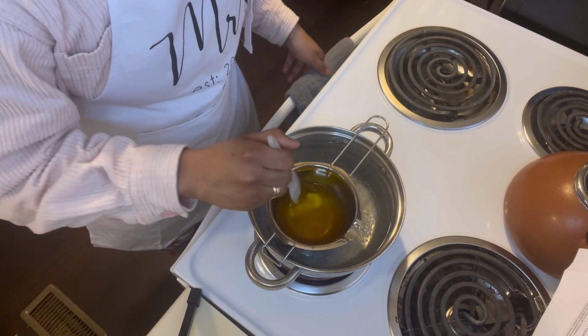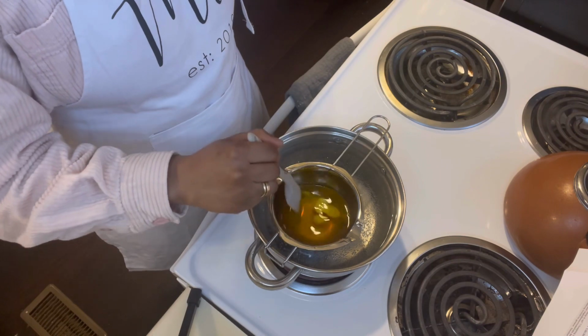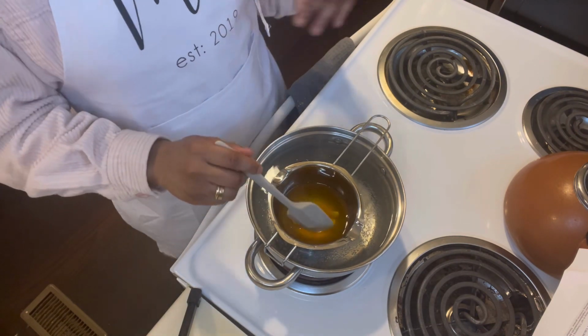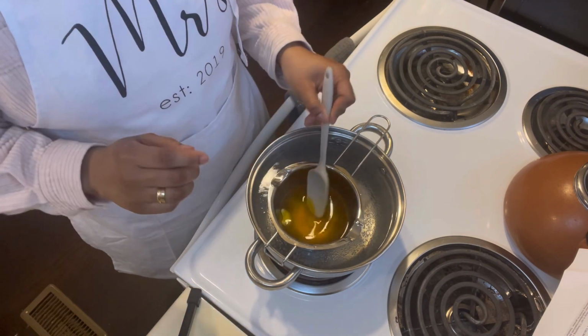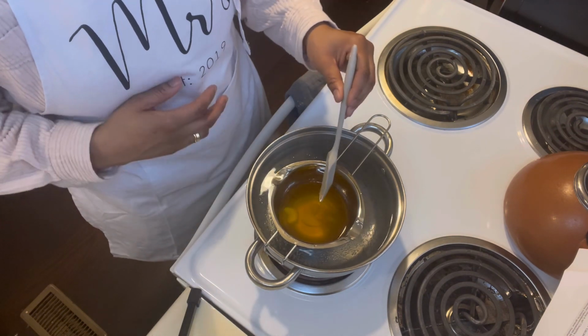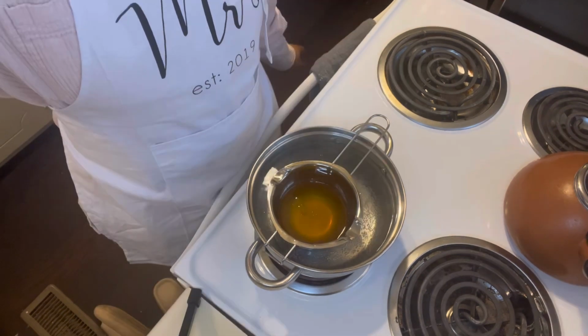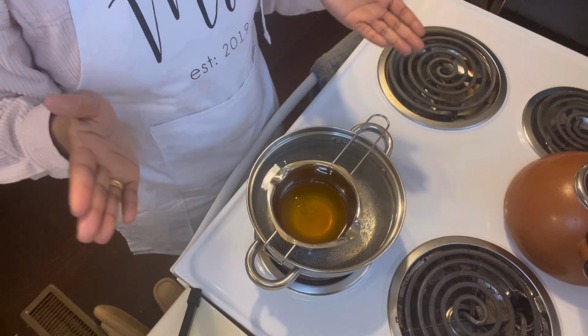Now, we see that my stirring and my constant motion of it allows it to melt a little bit faster, but if I would have gotten in there and broken it down, then these big pieces would have melted just as fast as the smaller ones. Now I'm going to add in the remaining ingredients.